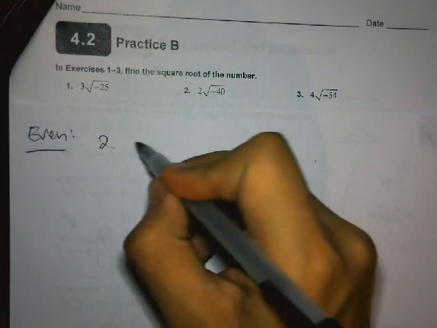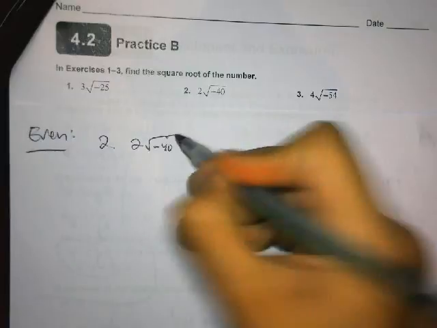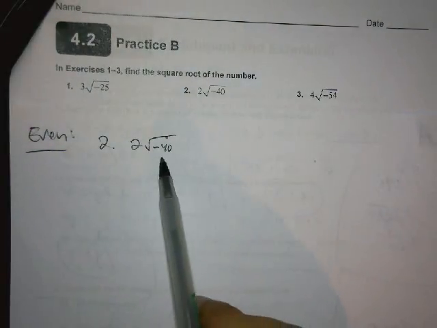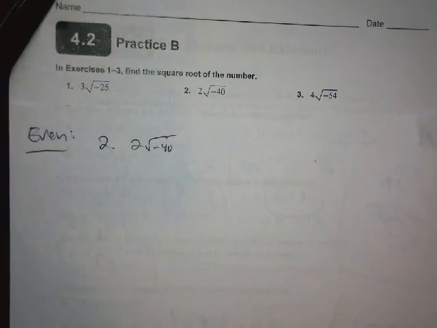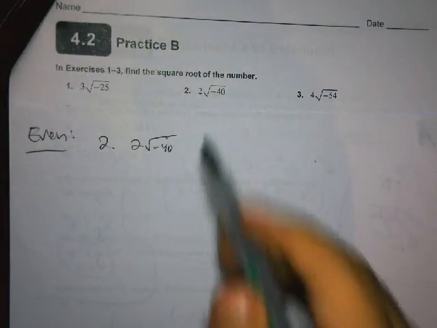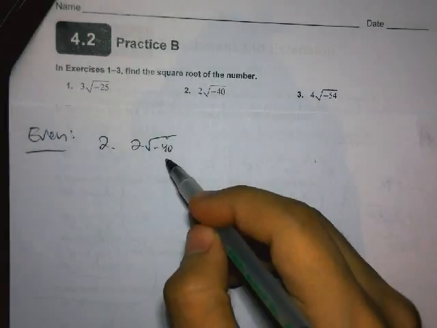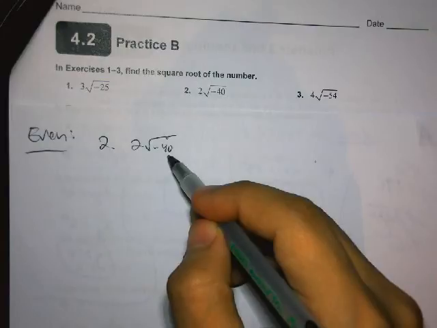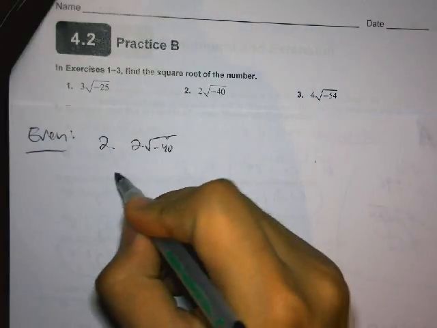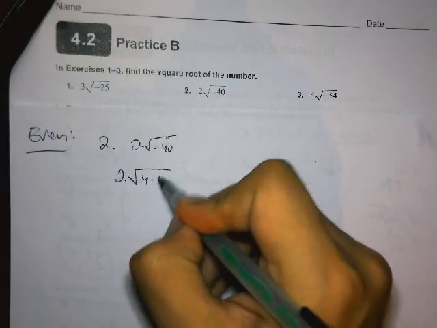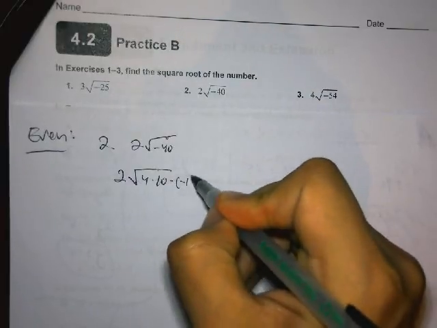Alright, so number 2 says 2 square root of negative 40, and we're asked to find the square root of the number. So here what we're doing is reducing the radical using those properties that we learned earlier for that lesson. So here, 40, the largest square root that goes into it is 4. So I can split this into 2 times the square root of 4 times 10 times negative 1.